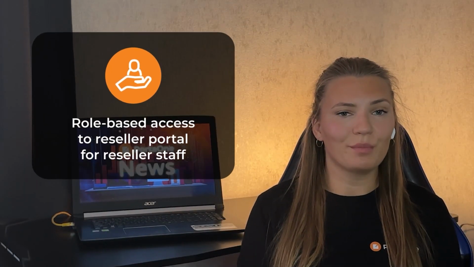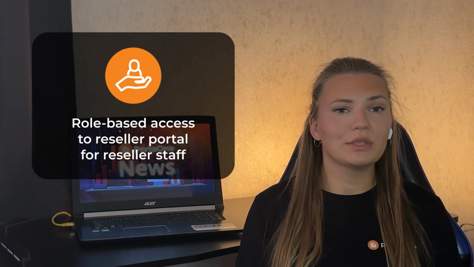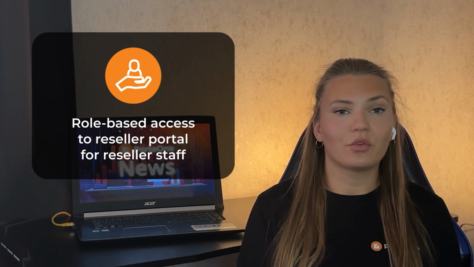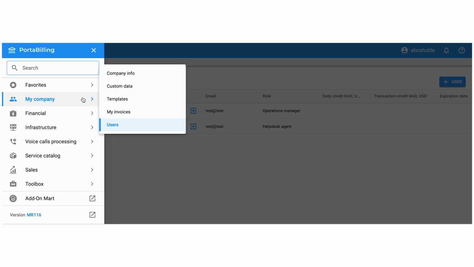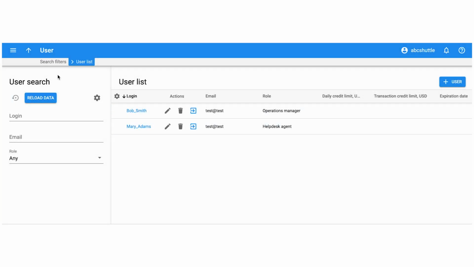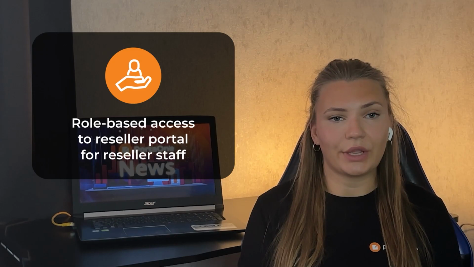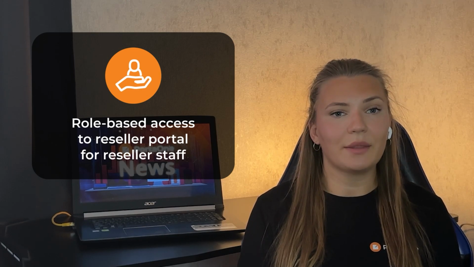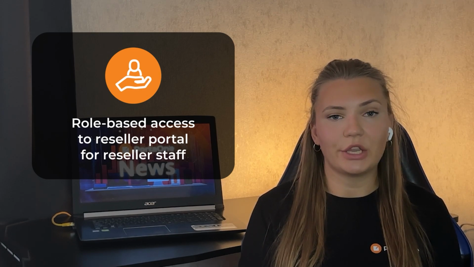Next up is role-based access for resellers. Our second feature is all about improving reseller operations. Now, resellers can assign specific roles with tailored permissions, such as help desk or operations manager, to their team members. For instance, a help desk role will allow agents to view customer data, including invoices and payment history, and view call details to troubleshoot issues. However, they will not be able to issue refunds or change products.